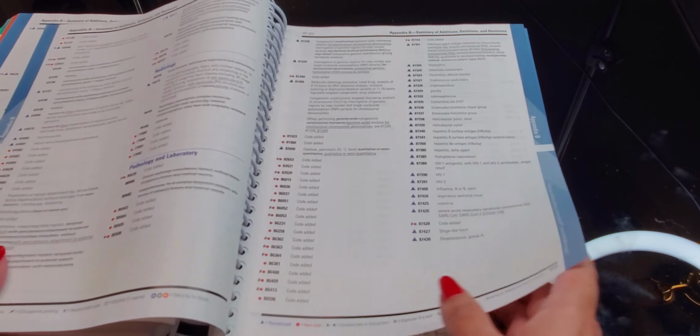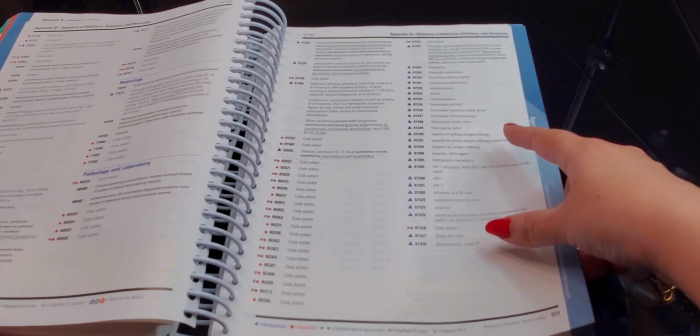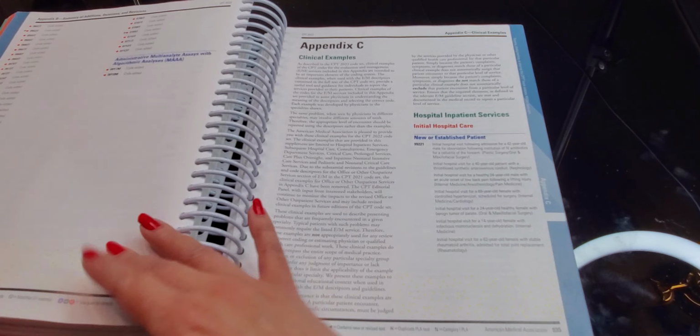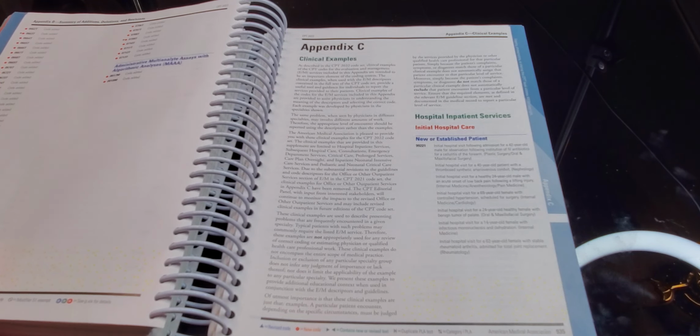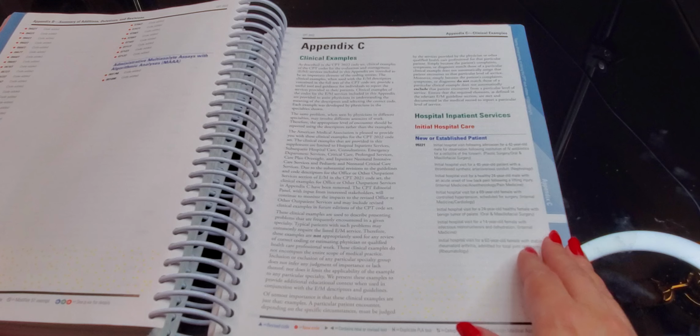All right, so we see all these codes were added. And it tells you what it does. Again, guys, learn to use your book. Appendix C is clinical examples. Now, for my folks that are struggling with evaluation and management, this is your one-stop shop, guys.